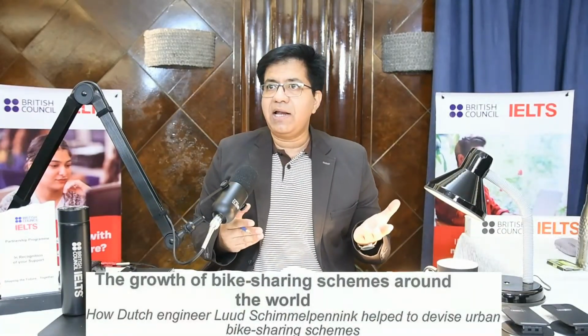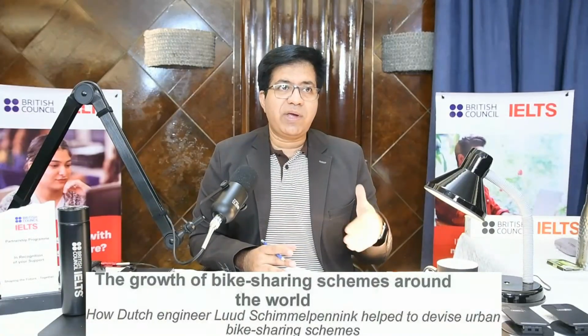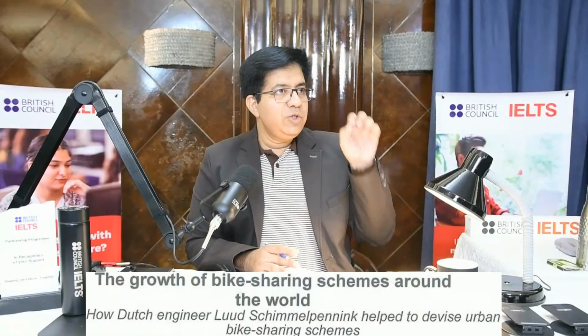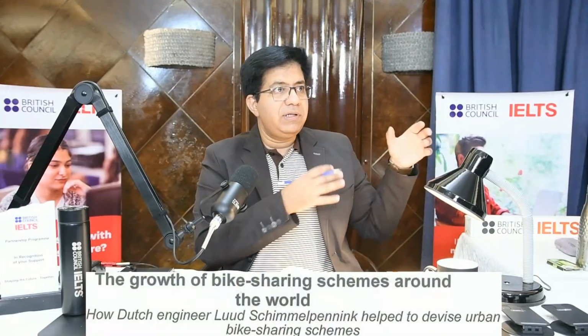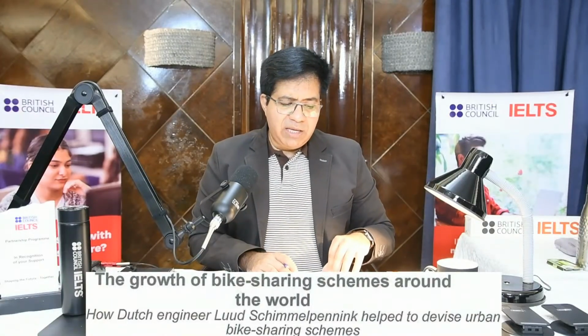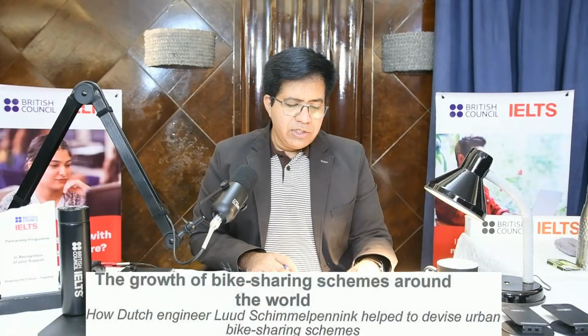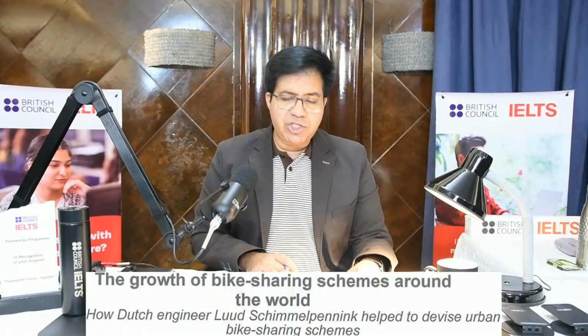I understand that. Bike sharing, bike is bicycle, and bike sharing is you can rent a bike. If you go to any developed country, they have a rack. You insert the coin or pay by card, and you can get a bike. You travel, and then you return the bike. Okay. So growth of bike sharing scheme around the world. How Dutch engineer Luud Schimmelpennink helped to devise urban bike sharing schemes.